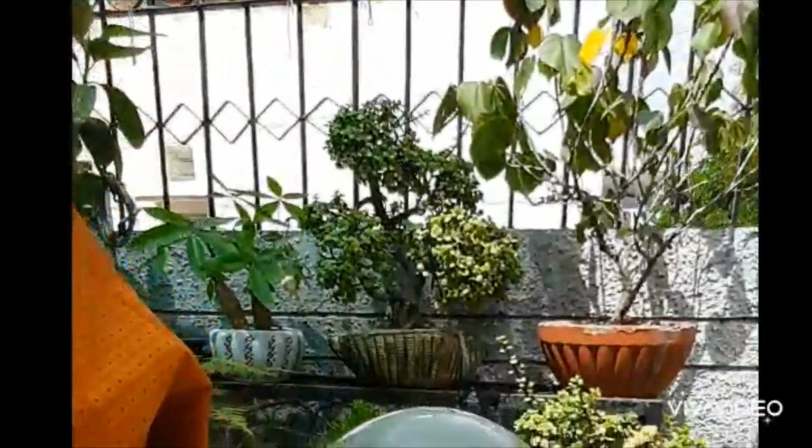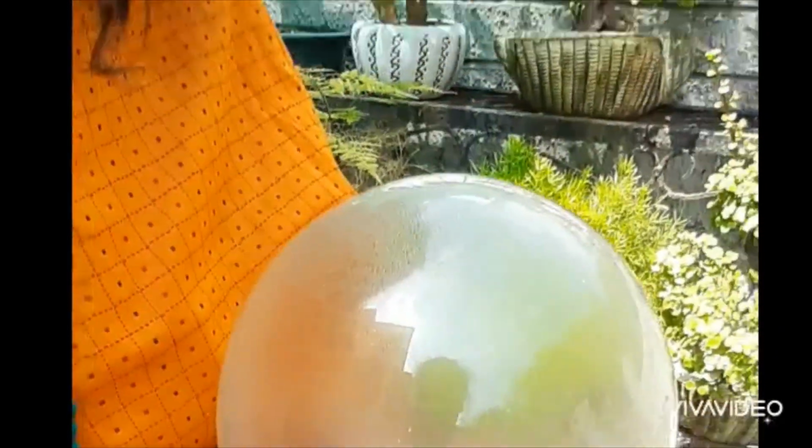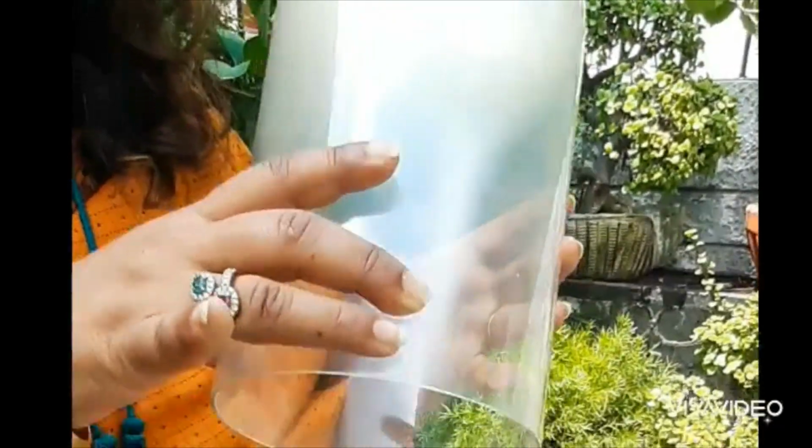Okay, children, we are back after an hour. Let us see whether the plant has transpired. Oh, yes, we see a lot of droplets inside this bell jar. Let's open this bell jar and see the droplets. As you can see, there are a lot of droplets inside. That means the plant has transpired.